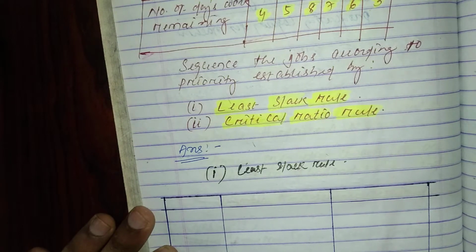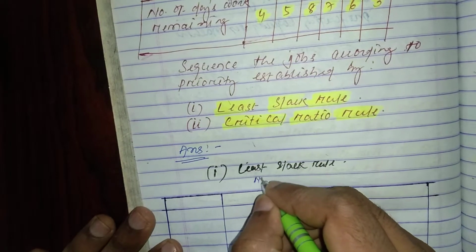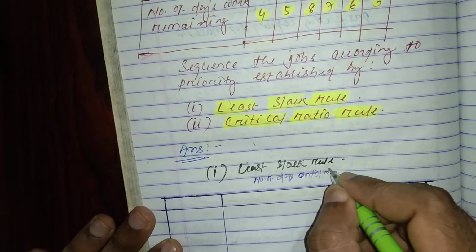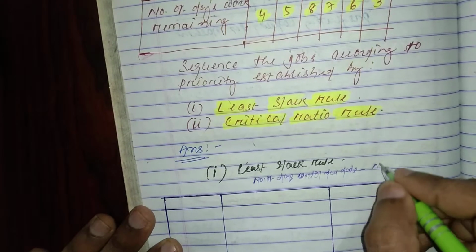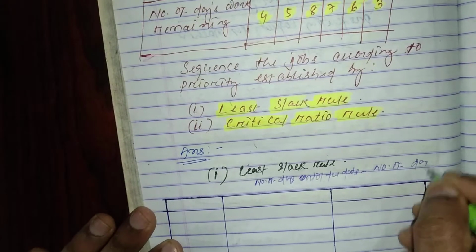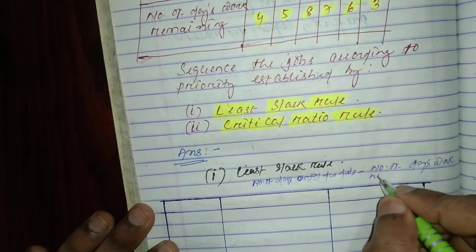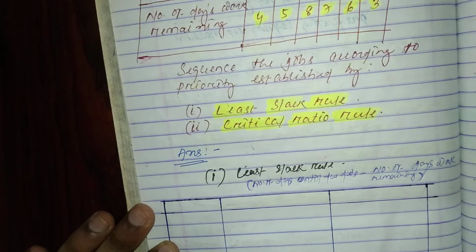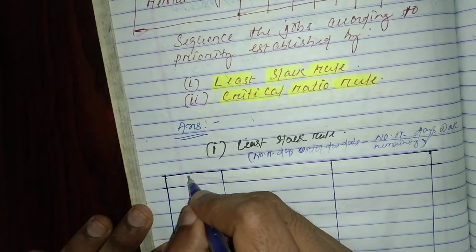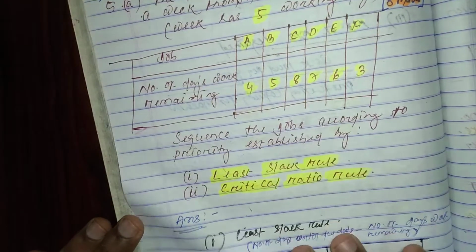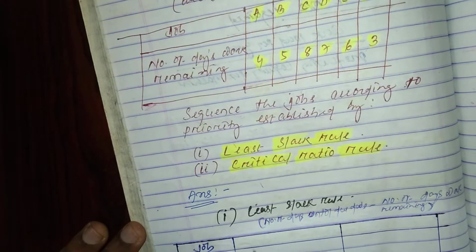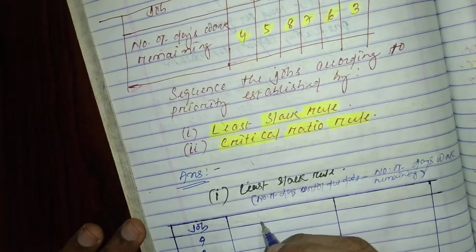Here the jobs given are A, B, C, D, E, F, and the number of days work remaining is given. We have to find out the slack.